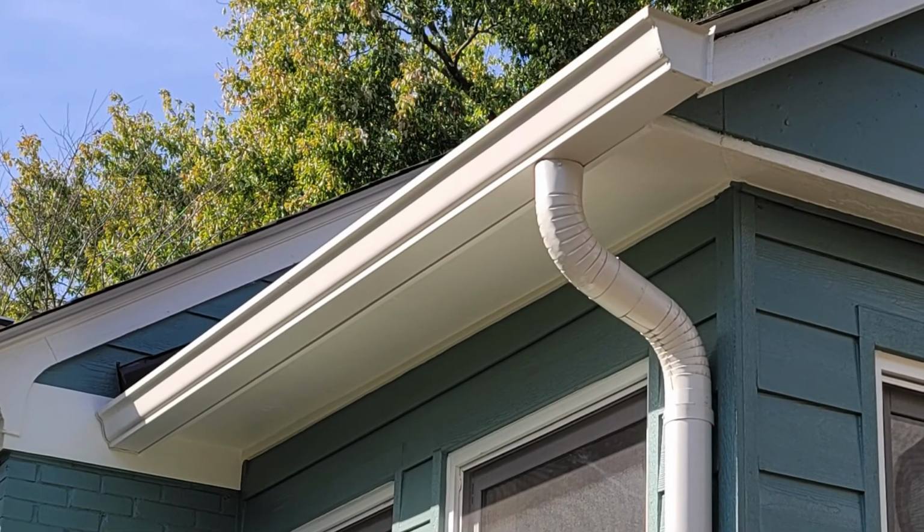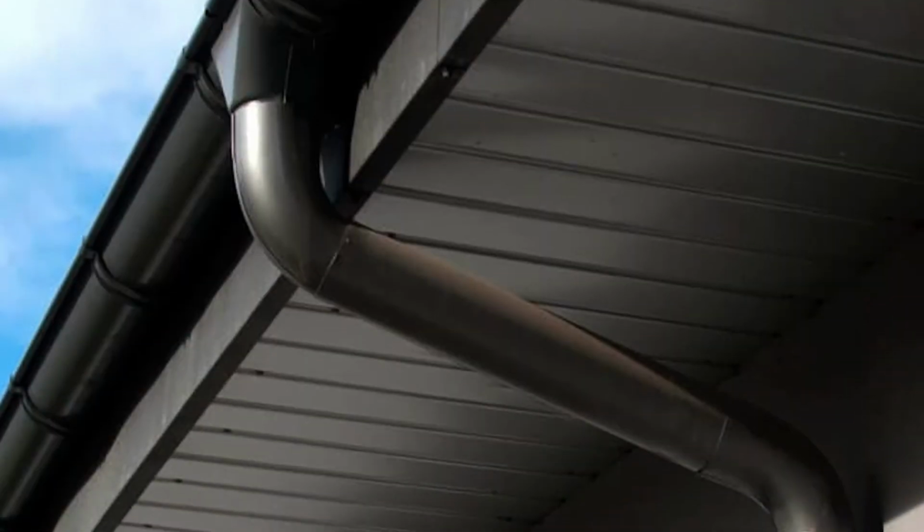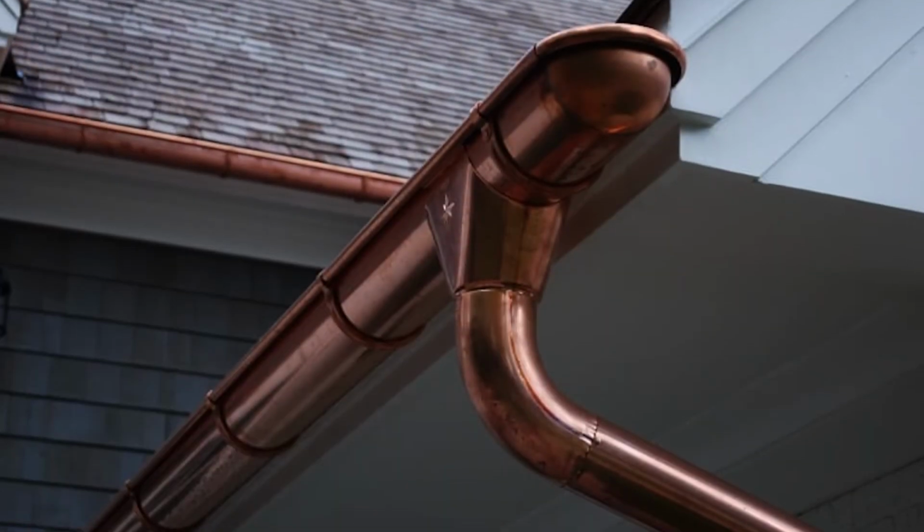Gutters come in several different materials as well. The most commonly used is a continuous aluminum gutter. The next one is stainless steel. We can use copper, and also just a pre-finished steel as well. All these materials, except for copper, are going to have a coating on the inside of them just to make sure that the water does not hurt the material.